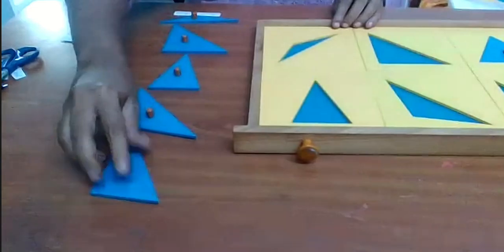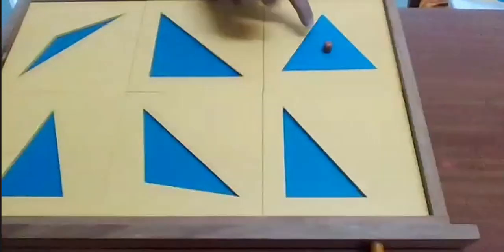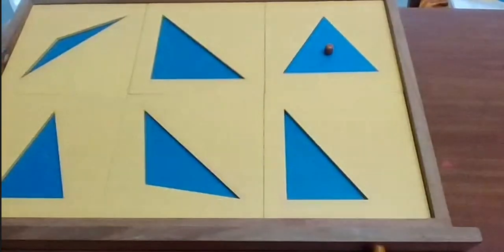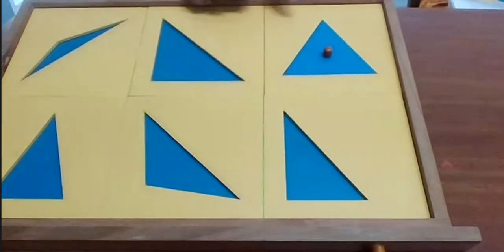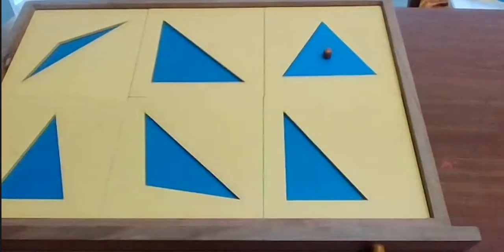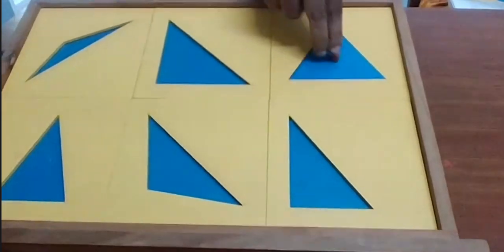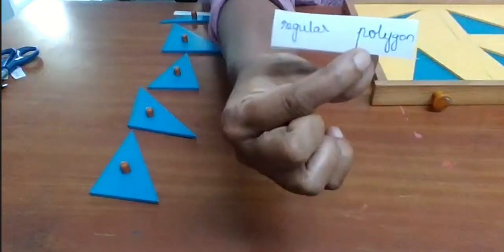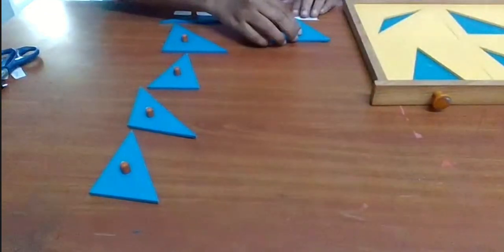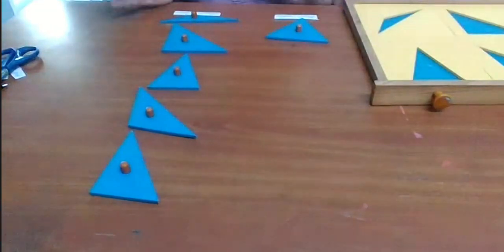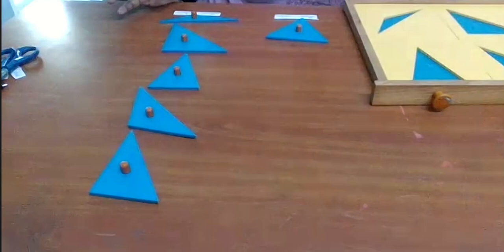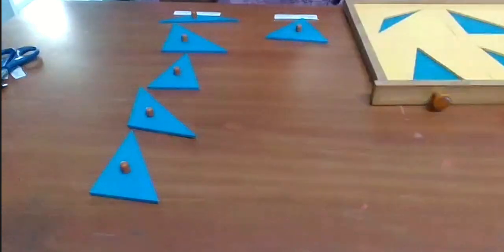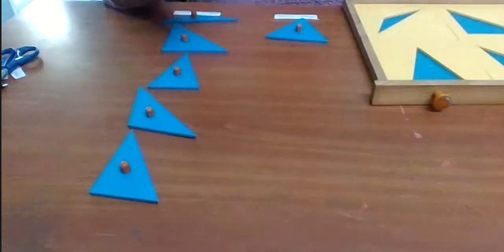When you come to the equilateral triangle, let's see how many flips it takes. One flip. This triangle is called a regular polygon, as it takes only one flip to fit into the frame. Now write the name strip for regular polygon and keep the equilateral triangle under that. So this is how we classify the triangles under irregular or regular. Or else you can say these are the exploring triangles.